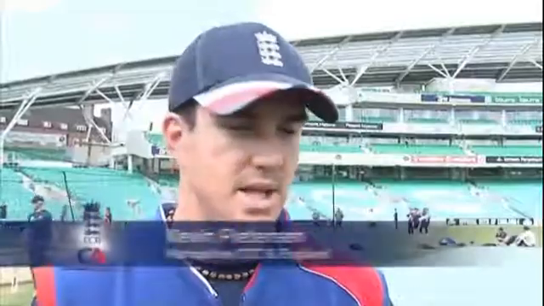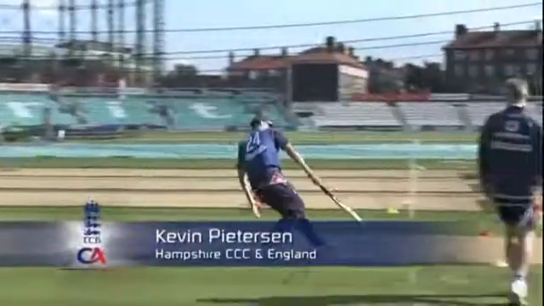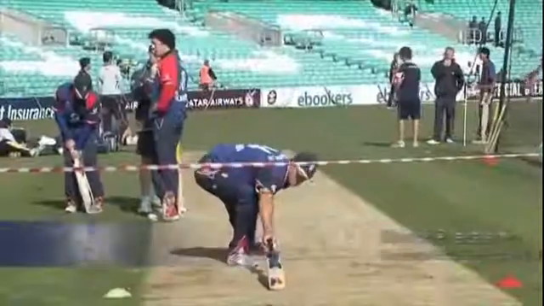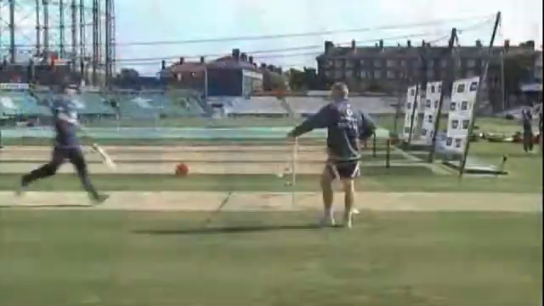Well, there's just little facets of the game that everybody can improve. You're running between the wickets. It's all little areas that we can improve, and we haven't played good one-day cricket, so it's areas that we definitely need to sort ourselves out in and try and get ahead of the game in them.